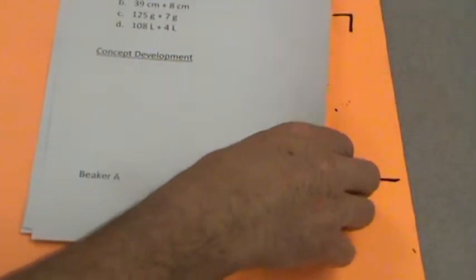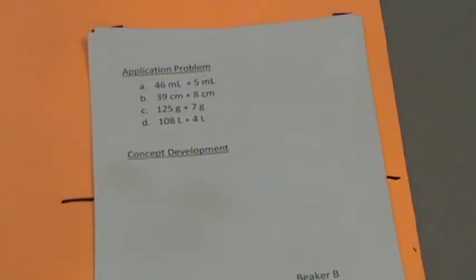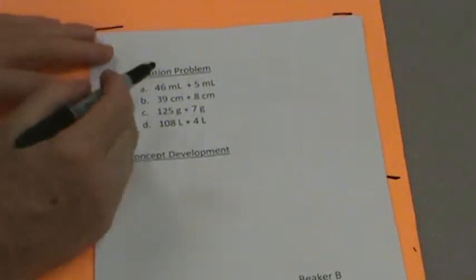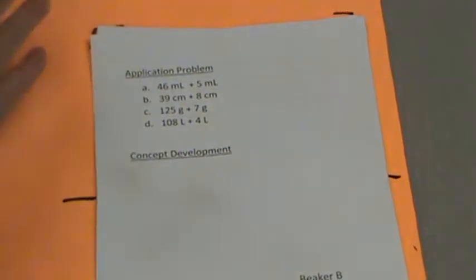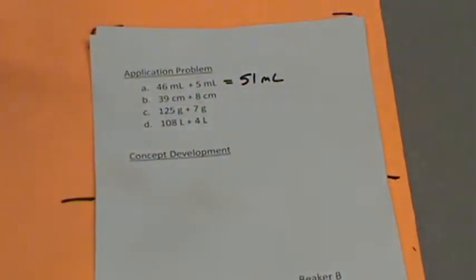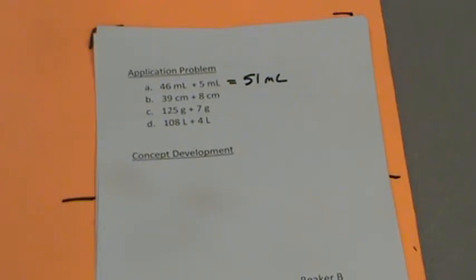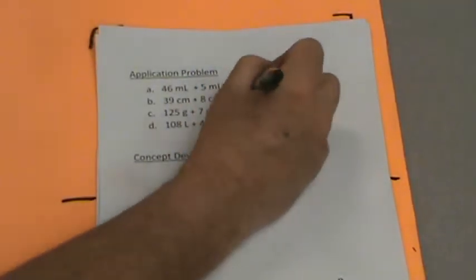Let's do a little bit of application problems, and this is mental math. So try to do this in your head as you look at these. We have 46 milliliters plus 5 milliliters. Now, a good strategy would be, I know that it's 4 milliliters to get to 50, right? 46, 47, 48, 49, 50. 1 left over, that would equal what? 51 milliliters. 39 centimeters plus 8 centimeters. Once again, if I just took 1 away from that, I would have 40 centimeters, and it would be 40 centimeters plus 7 centimeters. So what would it equal? If you thought 47, you're absolutely correct.